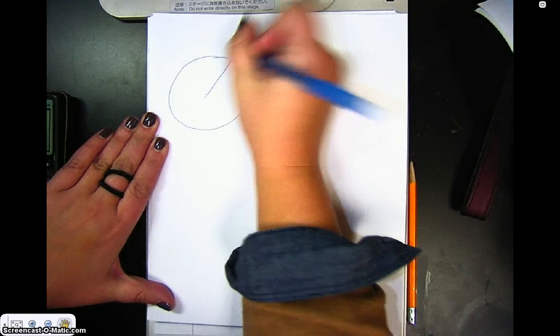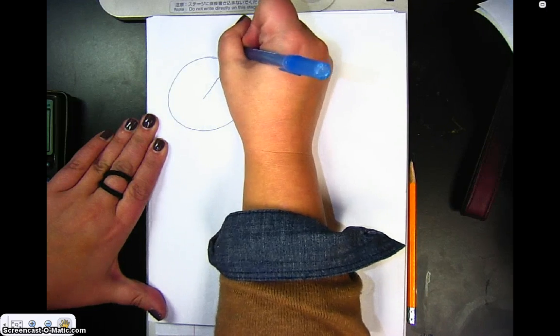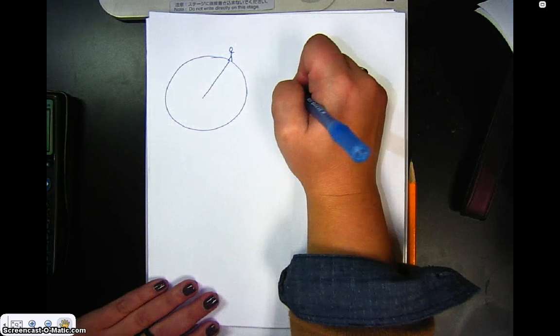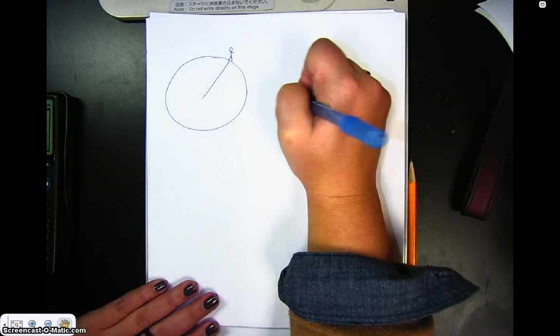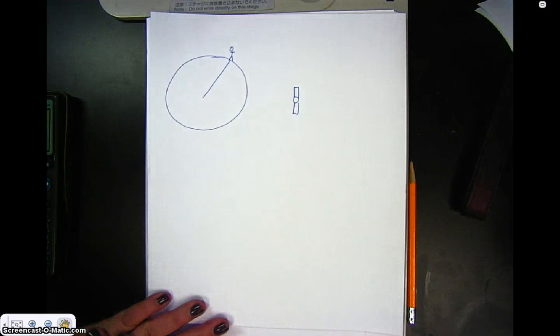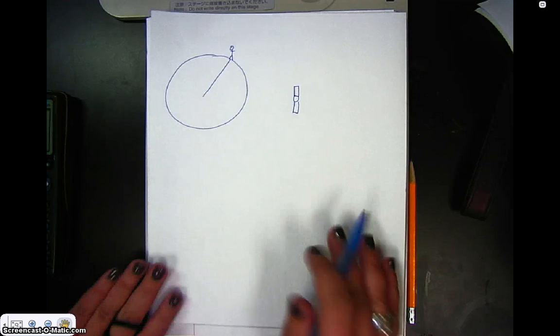Okay? And on the surface of the Earth, I have a person. And then out here, I have a tiny little satellite that's going around the outside. Right? So let's go ahead and look at what this means here.